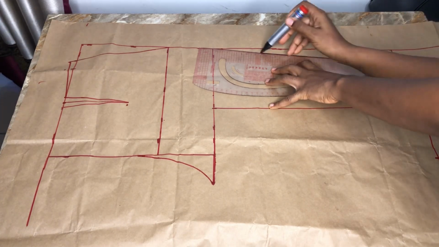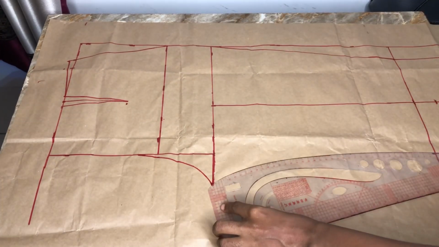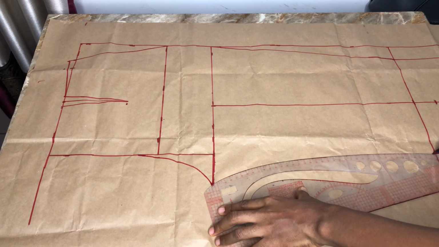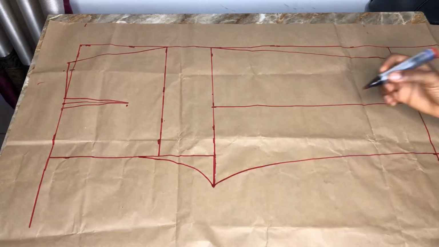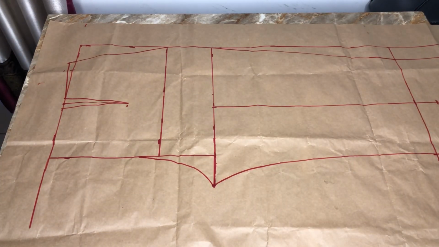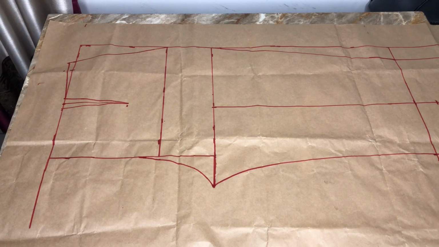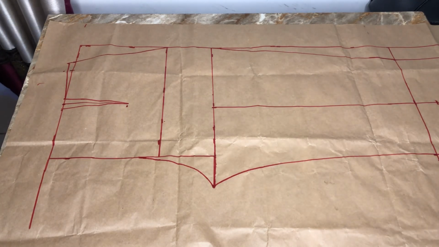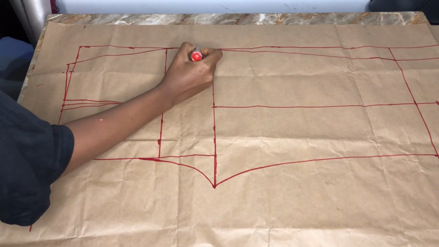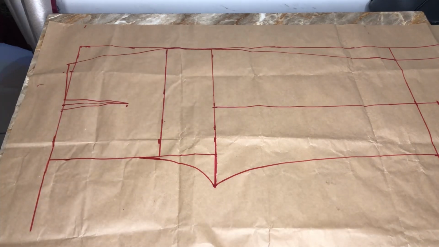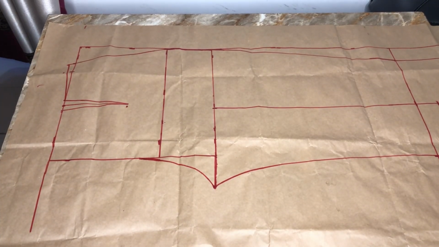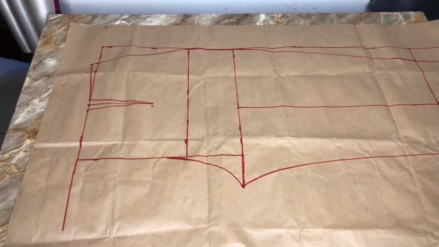Okay, so now from the knee I'll connect to my hip, then I'll use my ruler to connect to the crotch. Okay, just do it exactly the way you see me doing, and you have a well fitted trouser. Now the next thing I'll be doing, because I'm done drafting the front, is to draft the back.